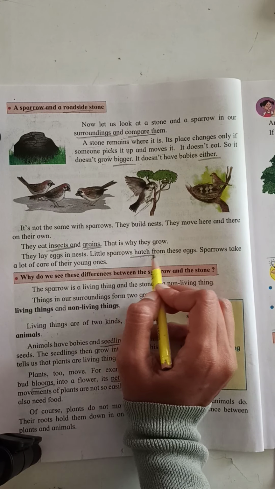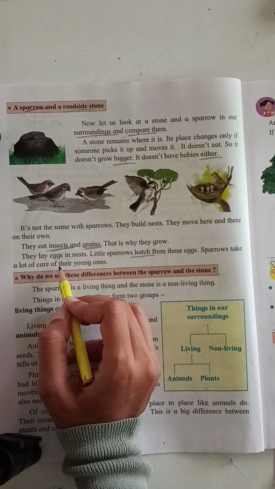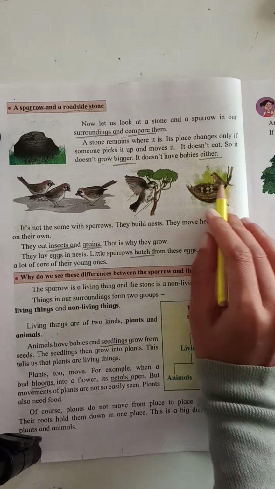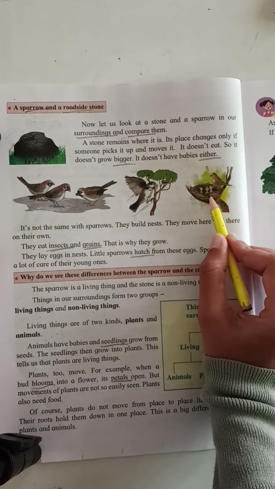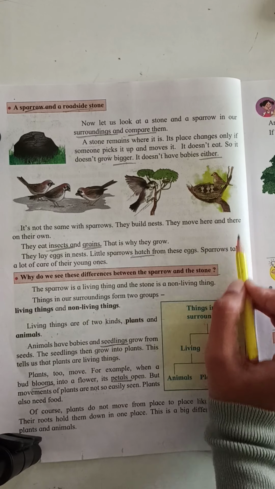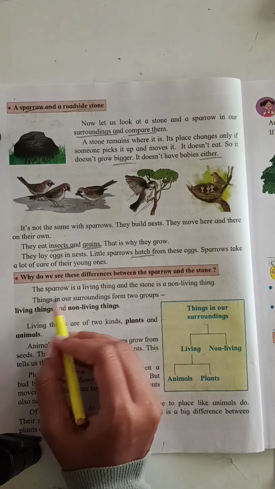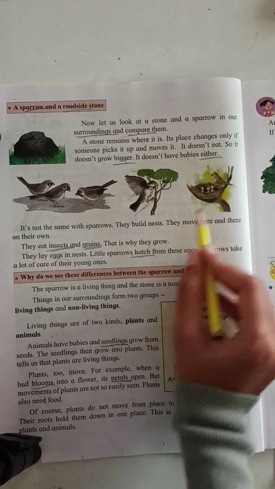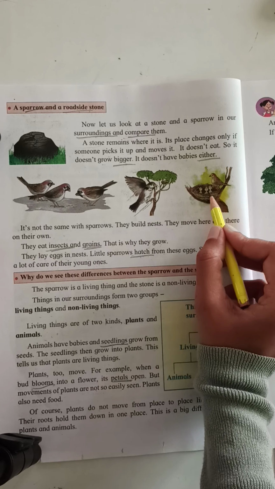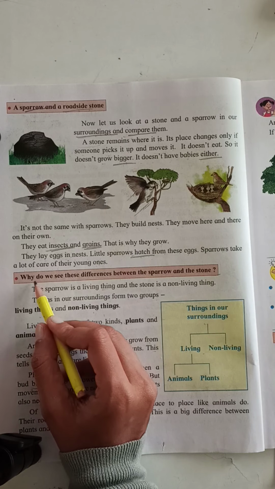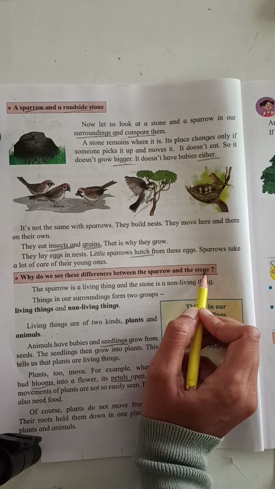Little sparrows hatch from these eggs. Sparrows take a lot of care of their young ones. Now sparrows lay eggs in this nest and they have small babies, and sparrows take care of their young ones. The same way your mother takes care of you, the sparrows also take care of their small young ones. Why do we see this difference between the sparrow and the stone?